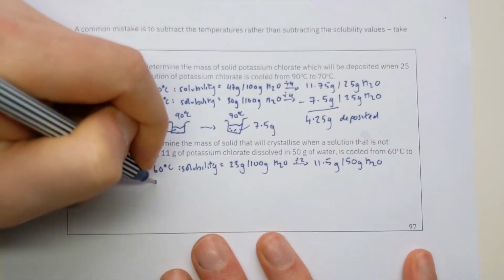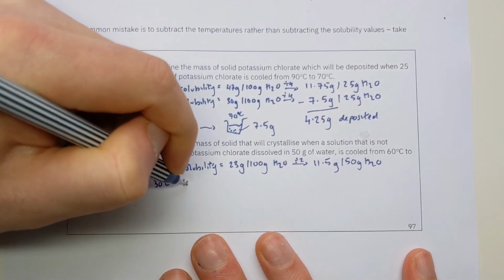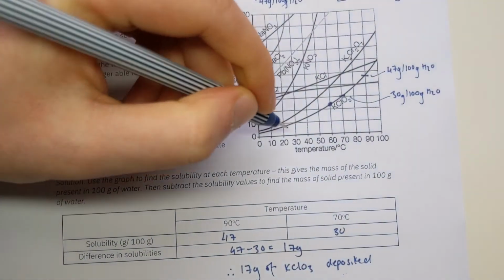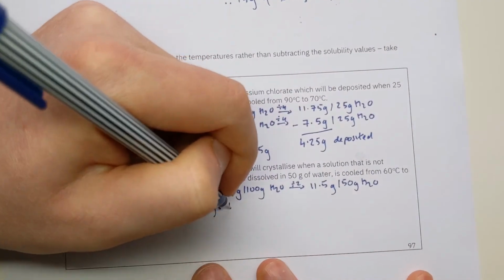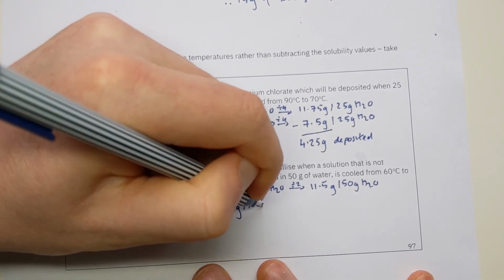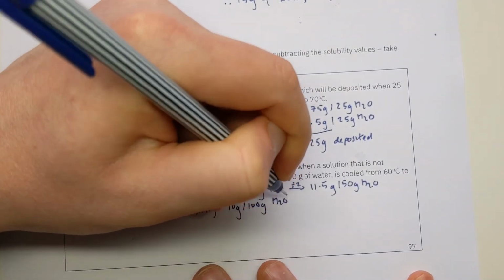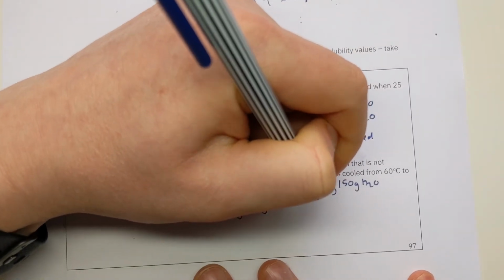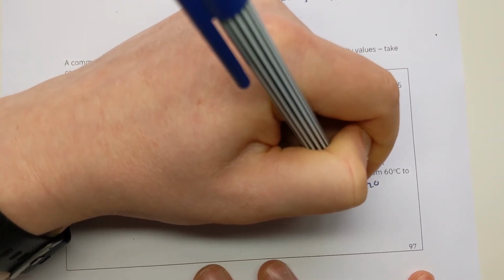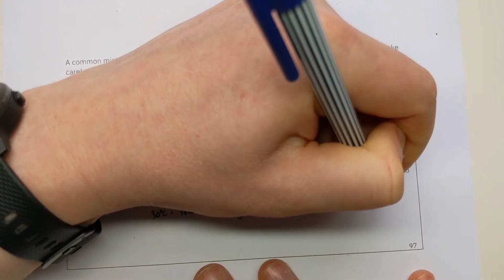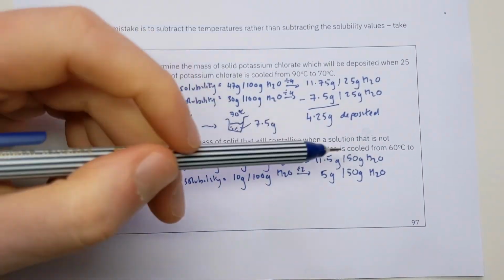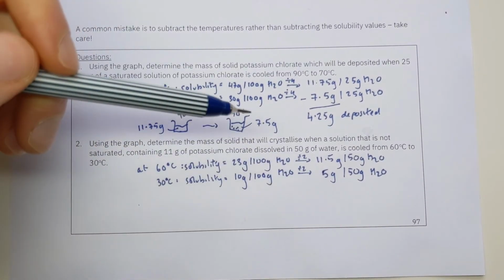If I go down to 30 degrees C, the solubility is, let's have a look, 30 is pretty much on 10 grams per 100 grams of water. So again, to adjust that down to 50, which is what I've actually got, divided by 2, it's going to be 5 grams can dissolve in 50 grams of H2O. So the temptation here is just to treat this exactly the same, so subtract those two values and work out what's going to be deposited.